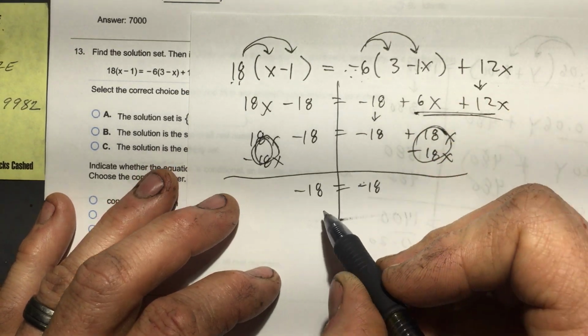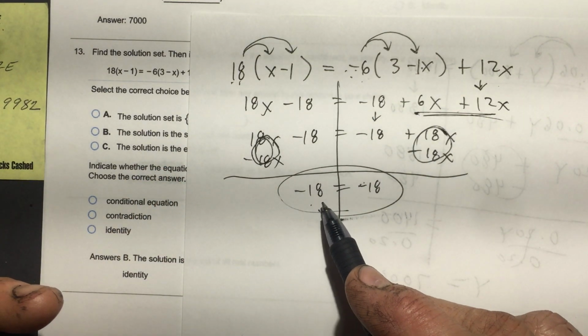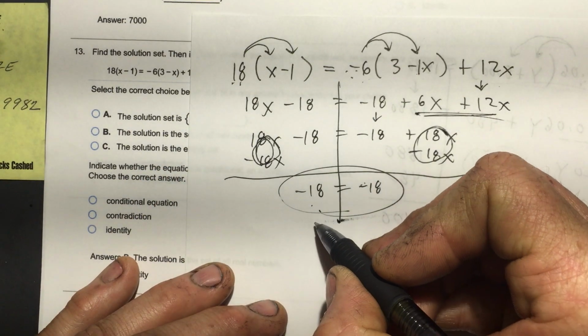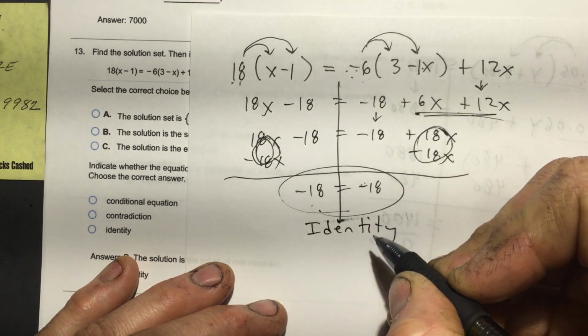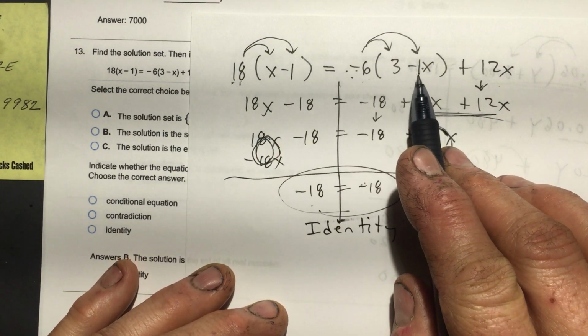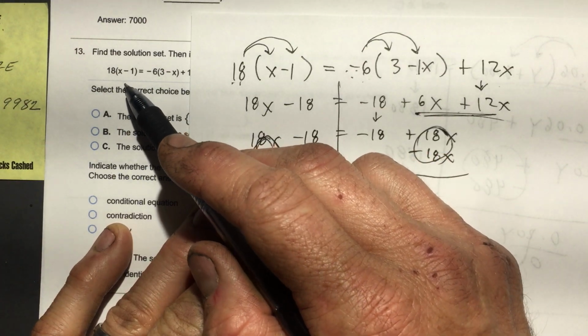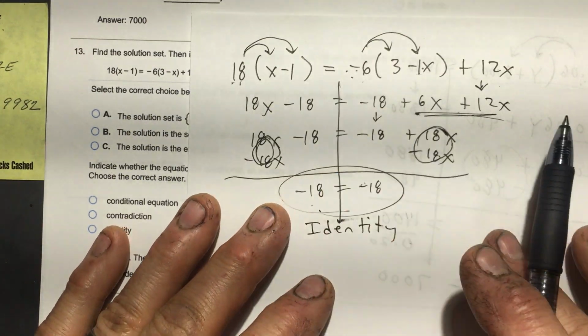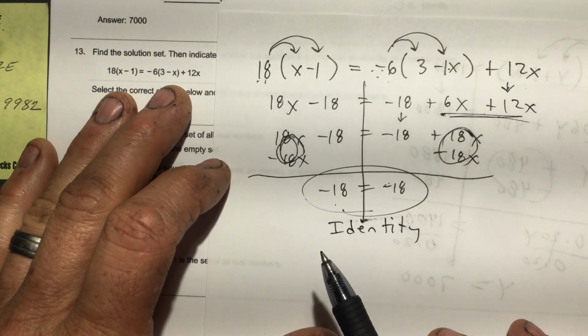I look at what's left. Is what's left equal? Certainly. Negative 18 equals negative 18. So what's left is equal. That means we have an identity, which means any value of x would work. No matter what I put in for x, it's going to work out. Now, you could try that some. You could take a value of x and put it on both sides, and it will work no matter what your value is, because this is an identity.